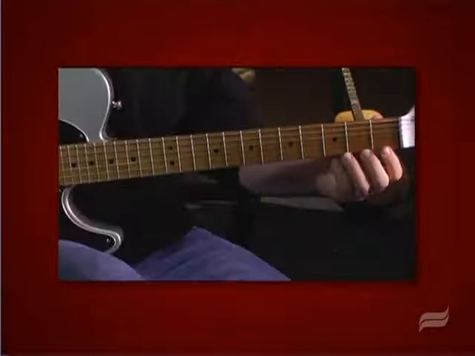Now let's talk about the notes that we learned on the 6th string, all the way up the 6th string, all the way up the neck. Okay? You do it with me. We have open E.